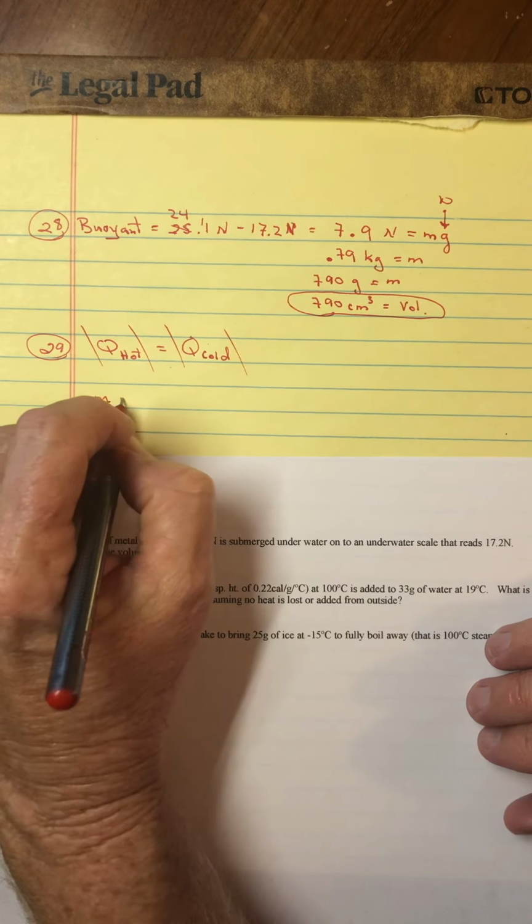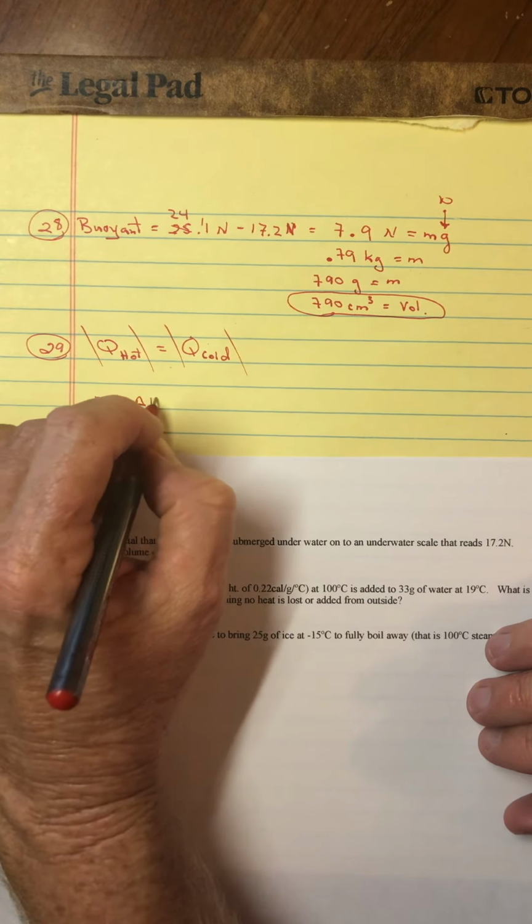Because if I put MC delta T, and the other one is MC delta T, this first one being the hot object, so this right here is the aluminum, and this right here then would be the water. So here's my H2O. I need to be a little careful because one of these is going to be cooling down, and its change in temperature is negative.